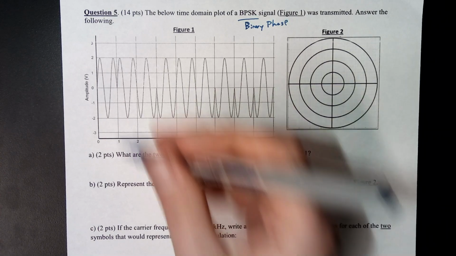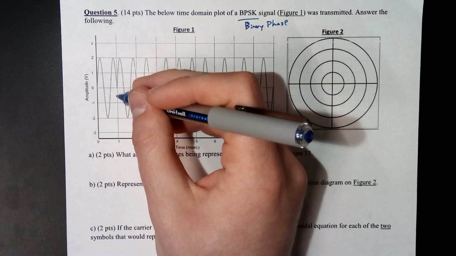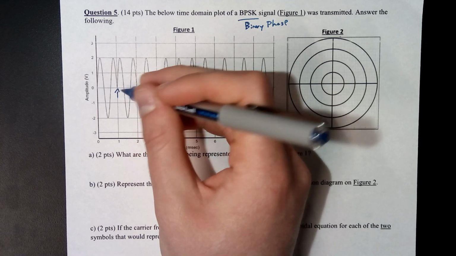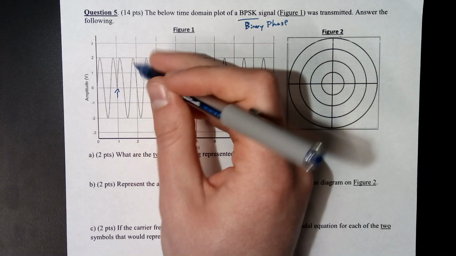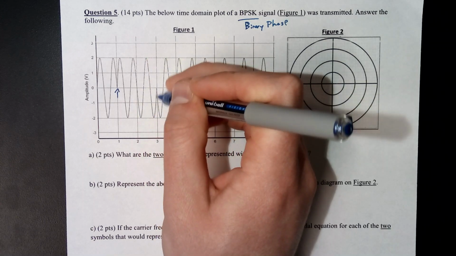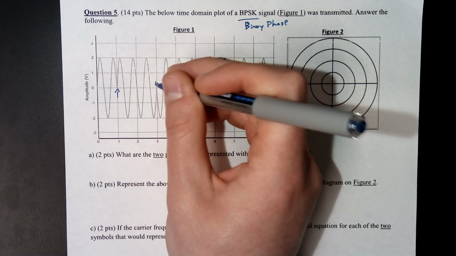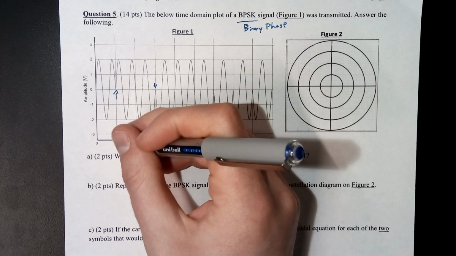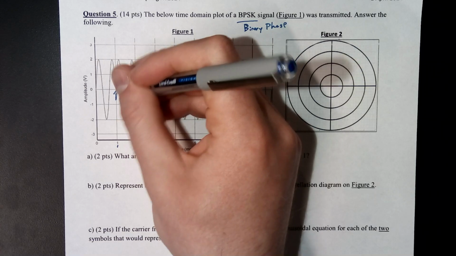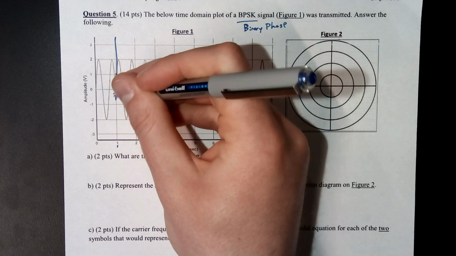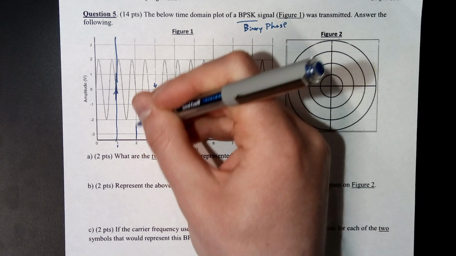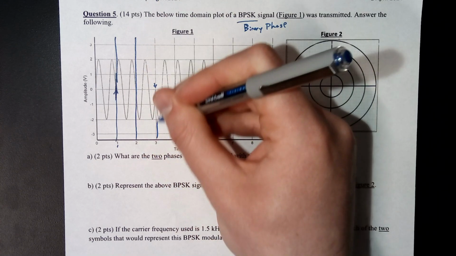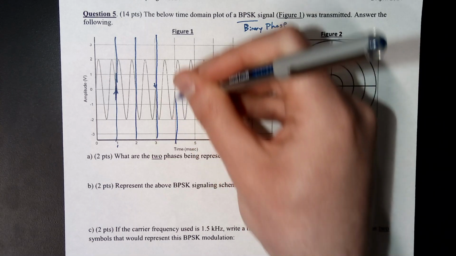And we can see at certain points on the graph that there's a change happening, right? So right there, we see another sine wave. We see that it does something different here as well. And so we can understand that there is a shape change happening every 1 millisecond, right? And so if we draw a line and look at what these shapes look like every 1 millisecond here, we can start to understand what two phases are being used.